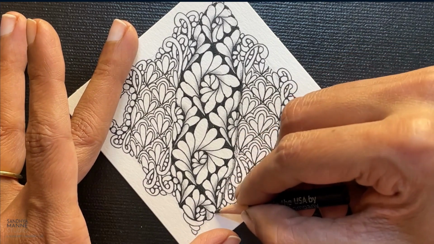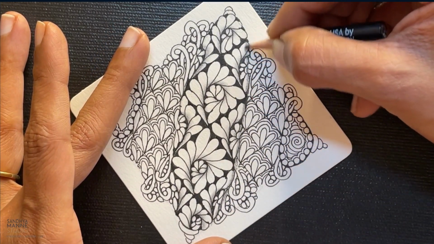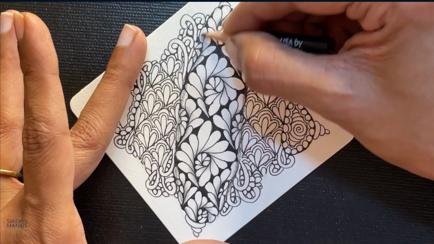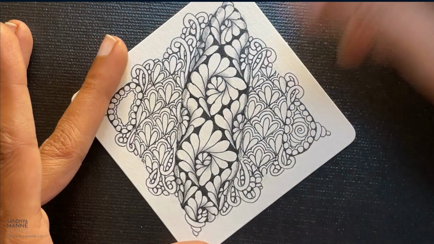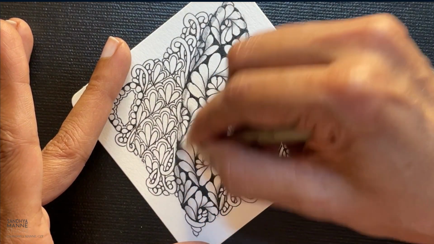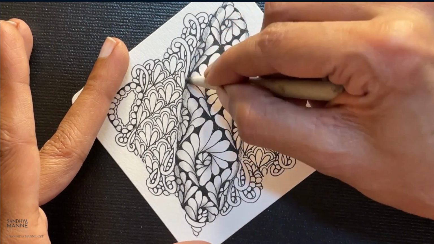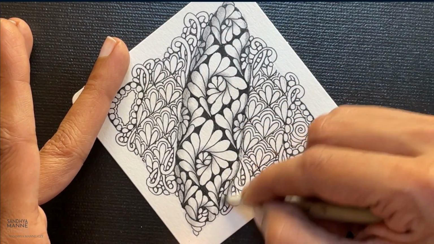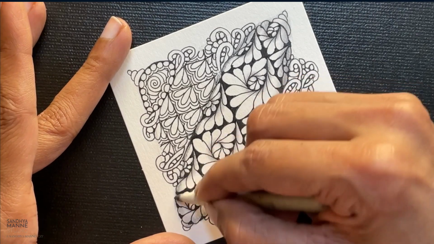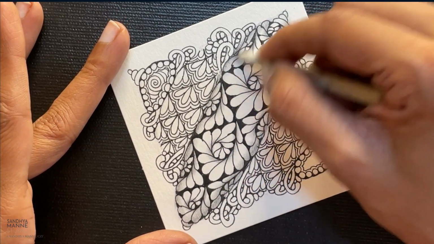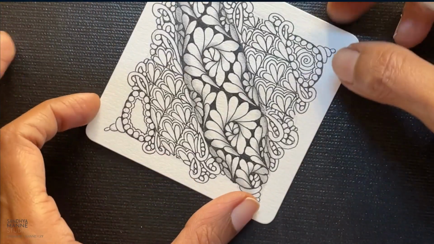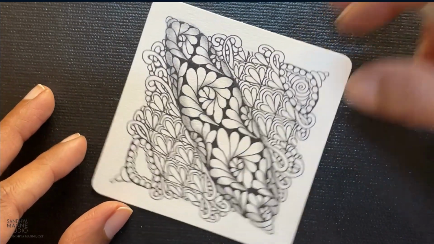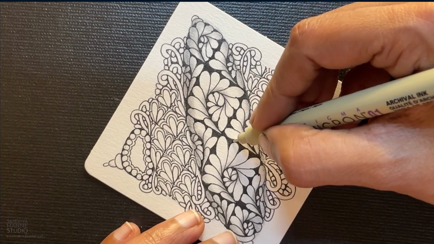Okay, so I'm also now going to go around this entire oval like this. Okay, like this, and we're going to blend this out. This is a beautiful tangle, the feather grid. It really makes it look very intricate and really nice. It has a very nice balance of dark and light, so it just makes it really super interesting.